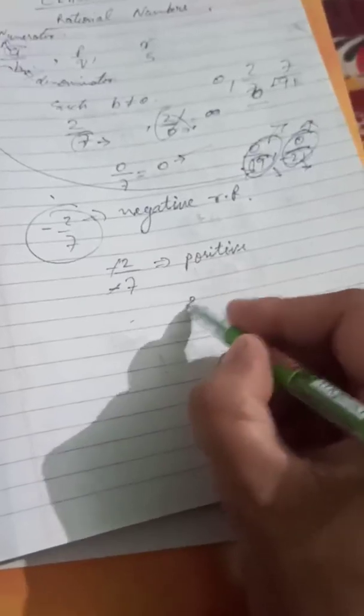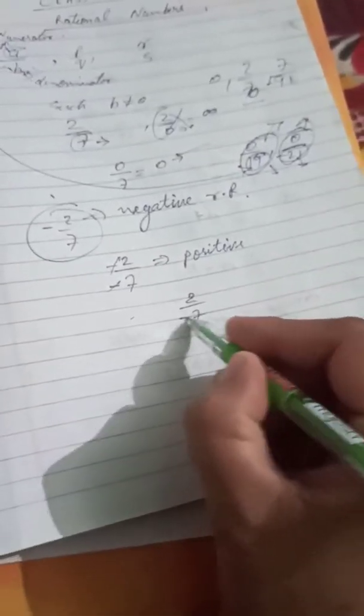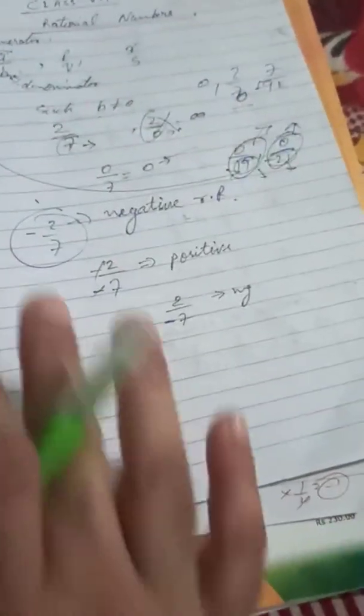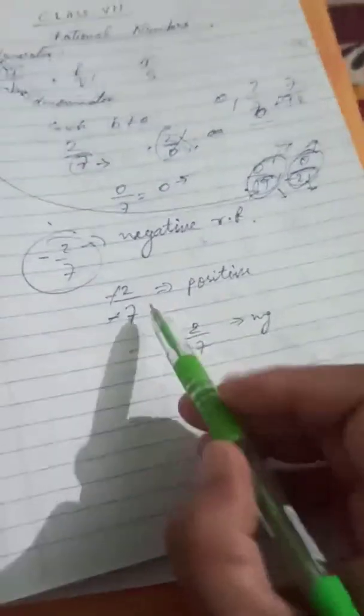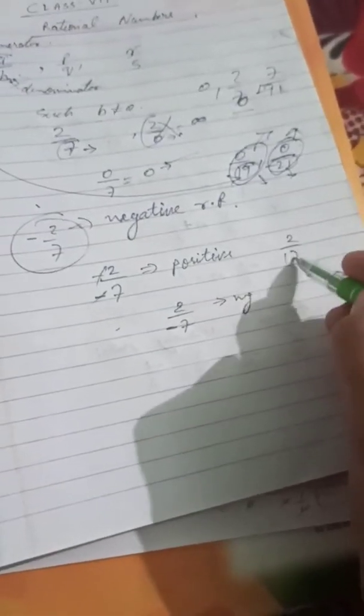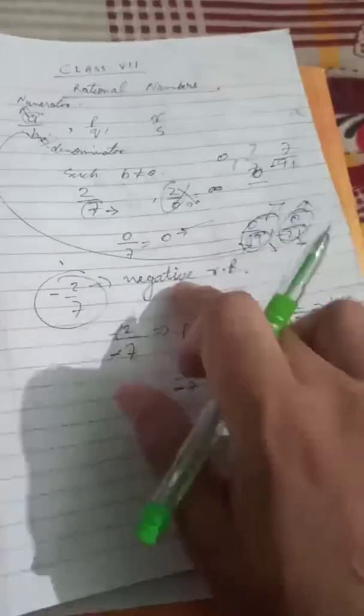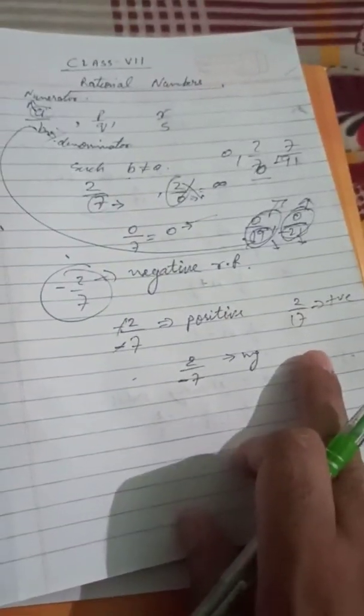Similarly, we can take minus in the denominator. Again, it will be known as negative. If a single negative sign is there, it will be known as a negative rational number. And if two minuses are there, they will cancel each other. And if both are positive, it will still be known as positive. Clear? So we just need to look at these things: what rational numbers are, then types of rational numbers, negative rational numbers and positive rational numbers.